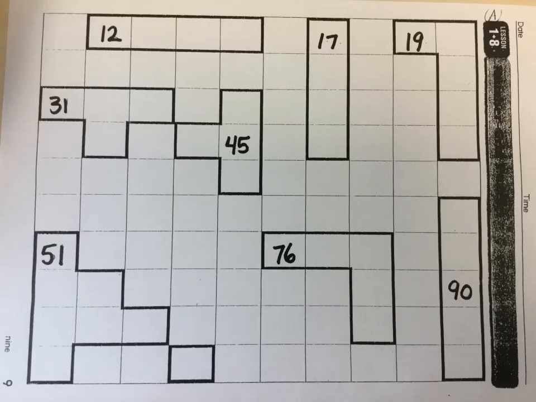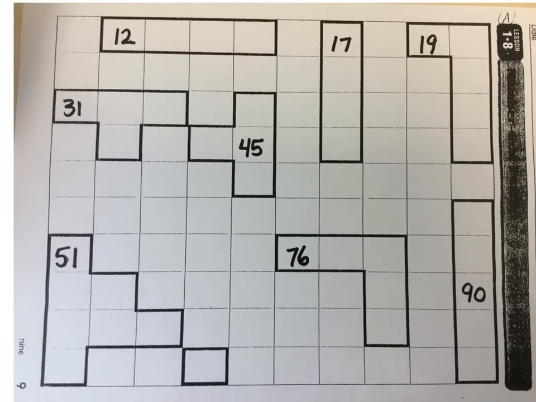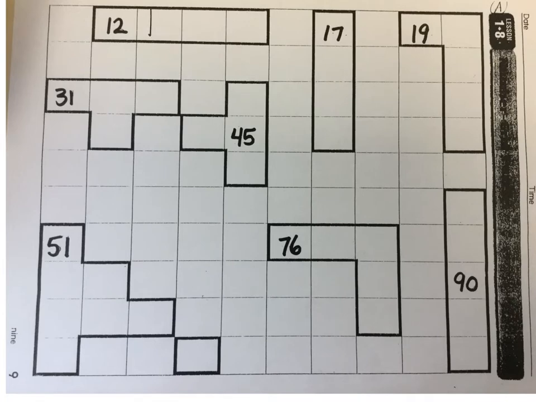All right, boys and girls, we're going to look at this number grid and think about how our number system works. If you go to the left, it's 1 less. If you go to the right, it's 1 more. If you go above, it's 10 less. If you go below, it's 10 more. So as we're counting, this would be 1 more, which would be 13, 14, 15, 16, 17, 18, 19, and 20.